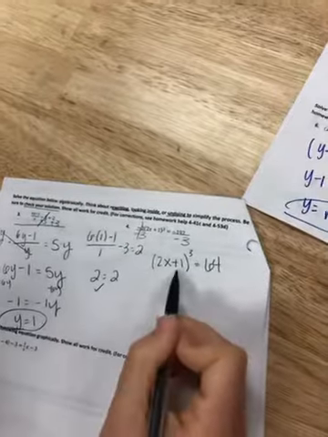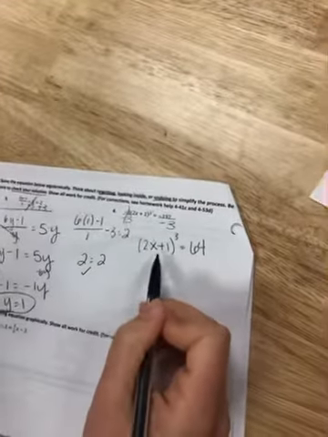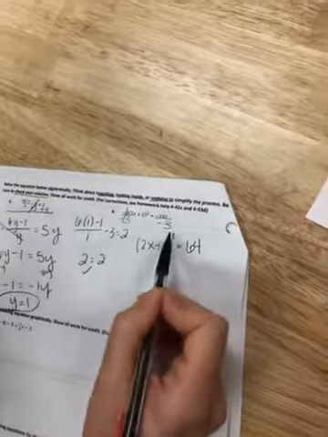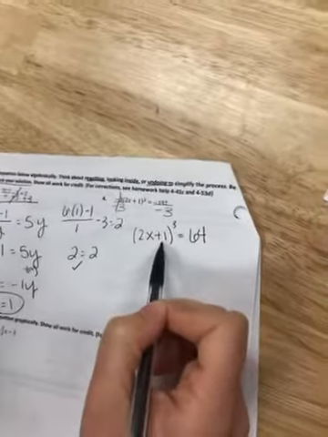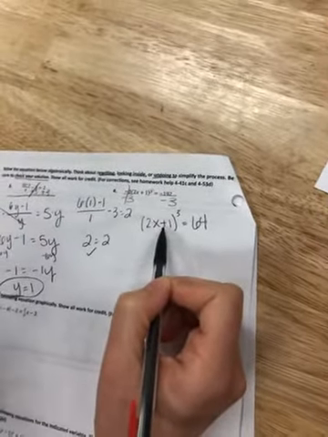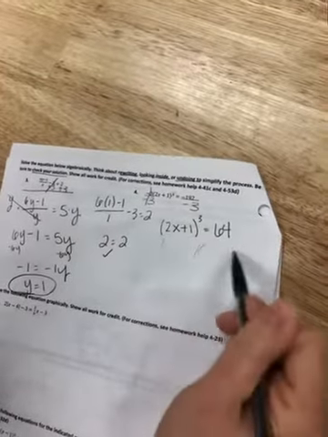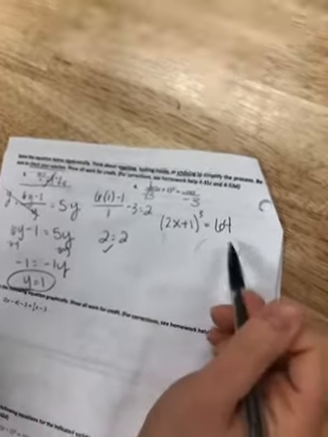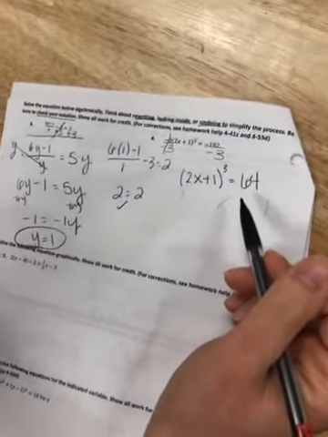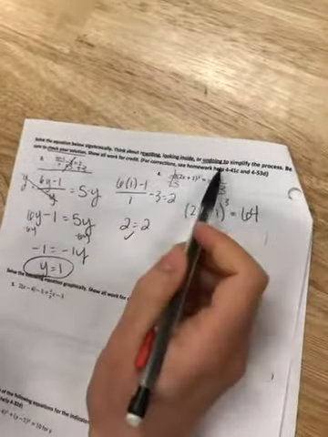From here, some people tried to cube this first for the millionth billionth time. You cannot do 2x cubed plus 1 cubed. That is not a thing. And then if I were to write this 3 times and try to distribute that out, that's not making it easier. So that's not using one of our methods.